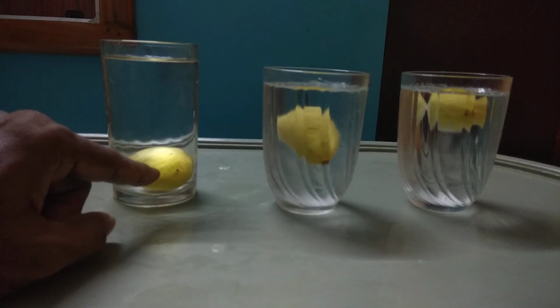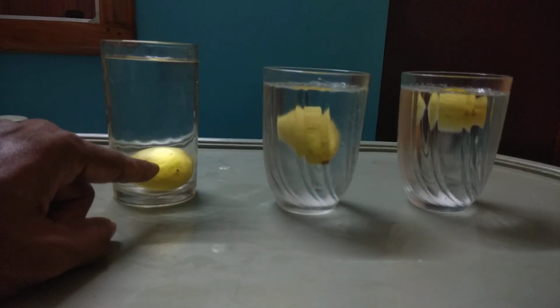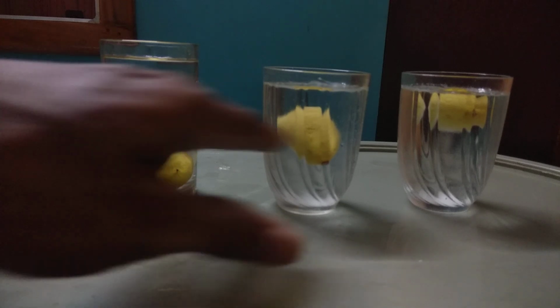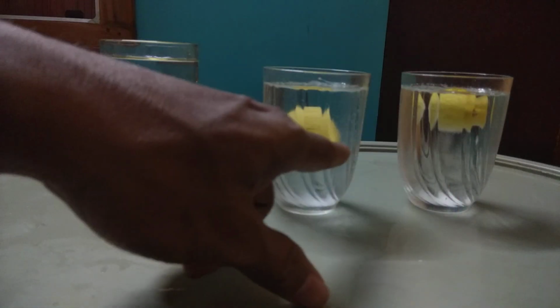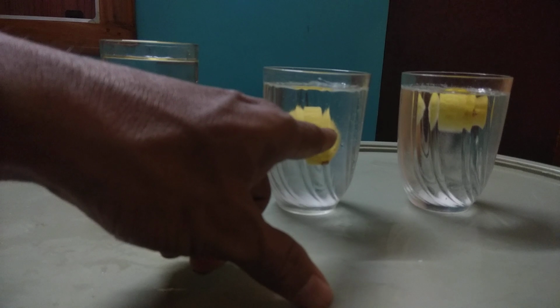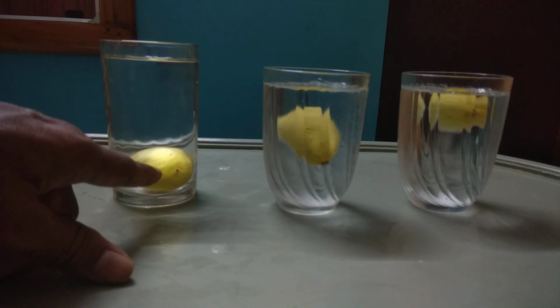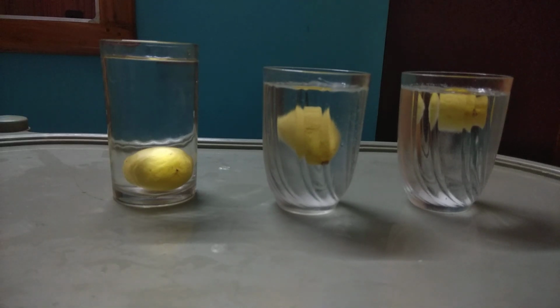But in this case, we see that the weight of the object is greater than the weight of the liquid displaced by this object. And we have changed the density in these cases: here the density of water is more than the density of this object, here the density of water is the same as that of this object, and here the density of water is less than this object. In this way we can define Archimedes principle or laws of flotation.